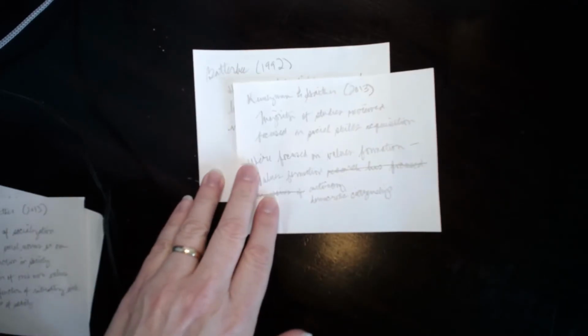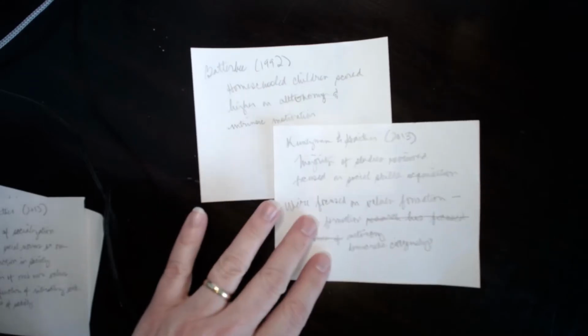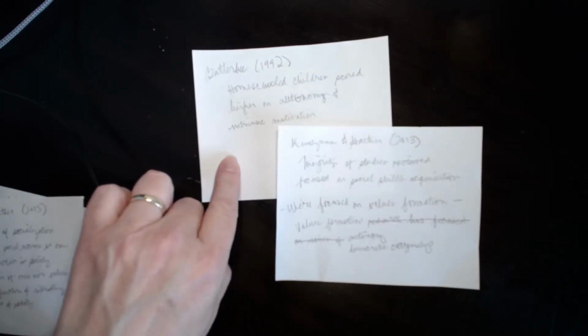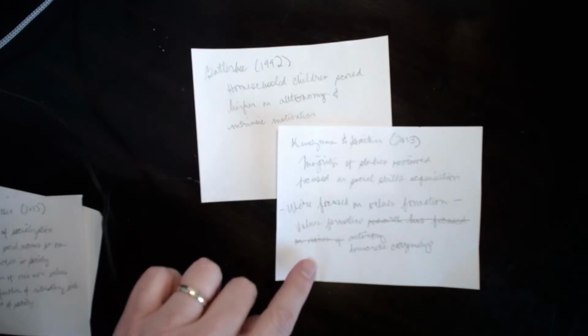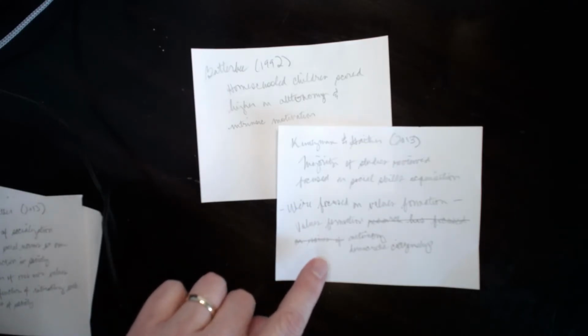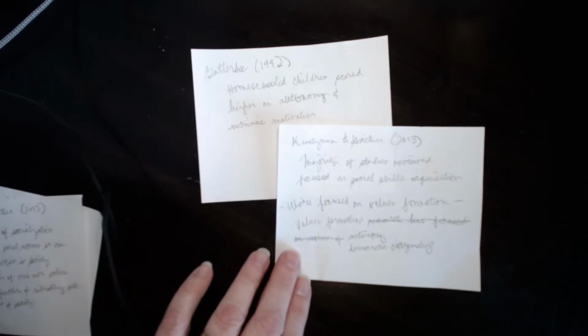Now, when it's time for me to write this paper, I might put these two ideas next to each other. This idea that Batterby found that homeschooled children displayed more autonomy, and Kunstman and Gaither talked about autonomy being one of those values that's being formed through socialization. So these are things I might tie together later when it's time for me to write my literature review.